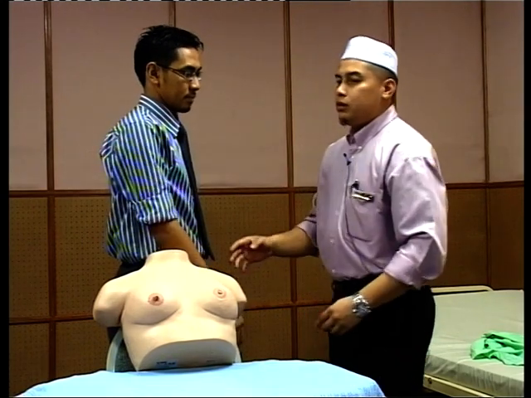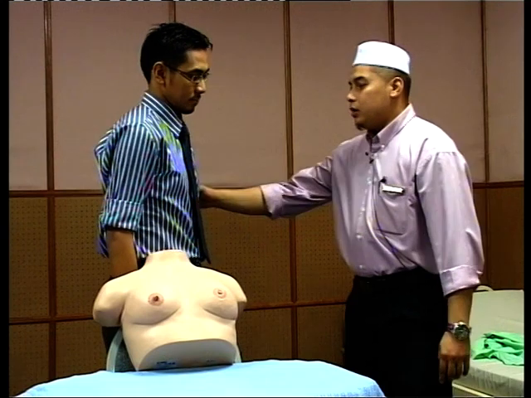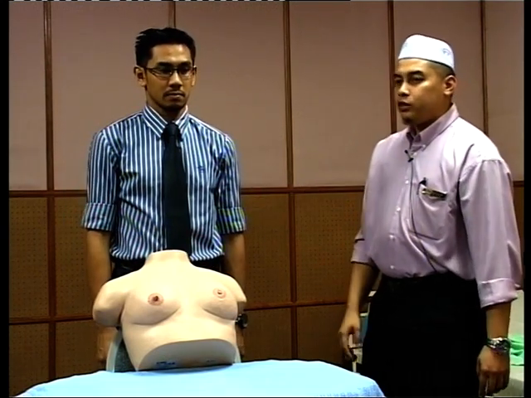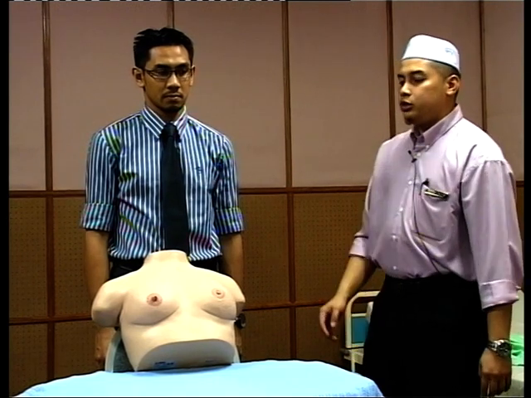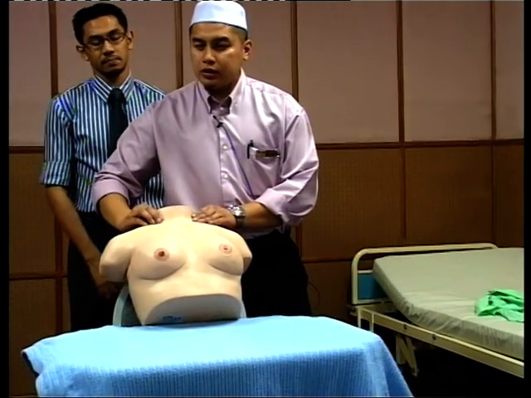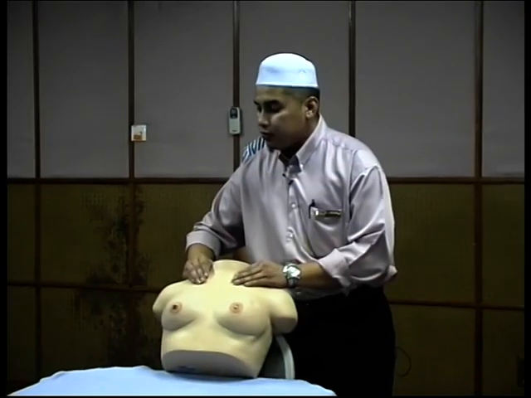Do the same thing for the other side. Last but not least is examination of the supraclavicular lymph nodes. What you should do is go to the back of the patient and examine the supraclavicular area. Don't forget to also examine the infraclavicular area.